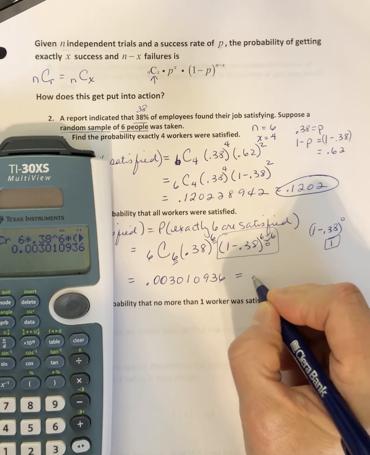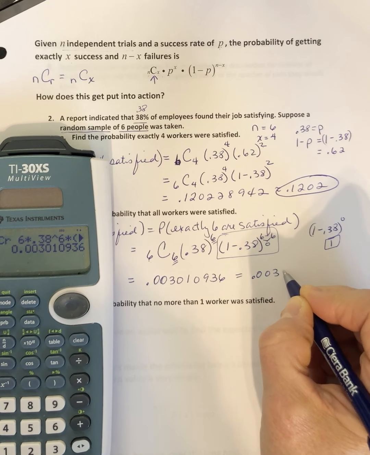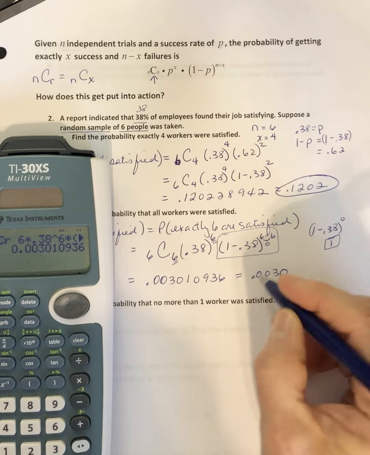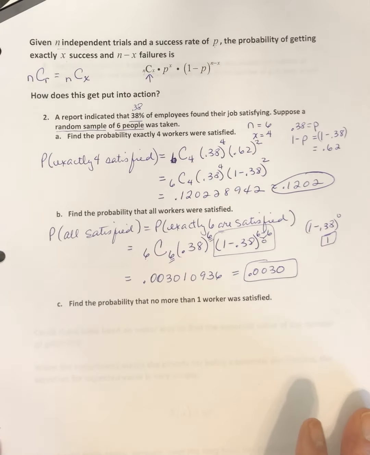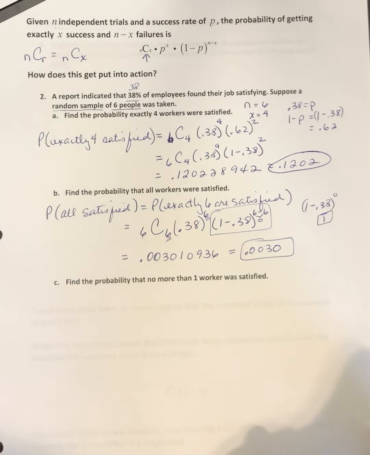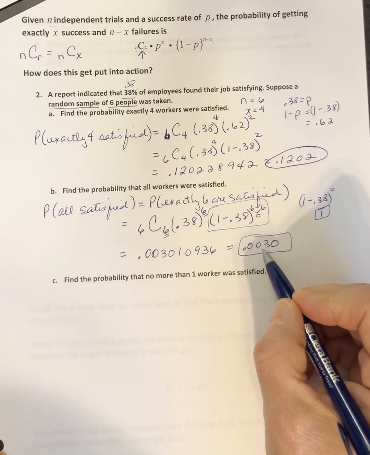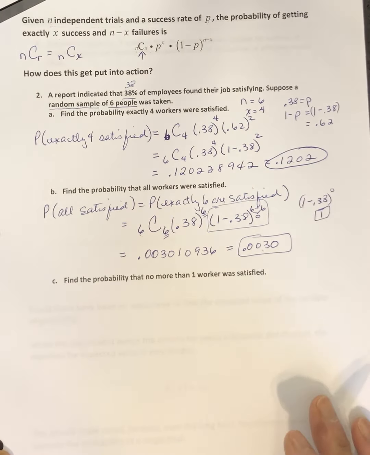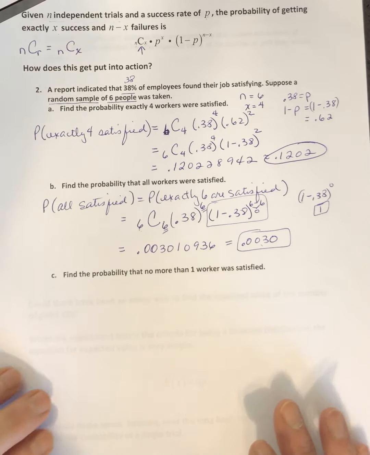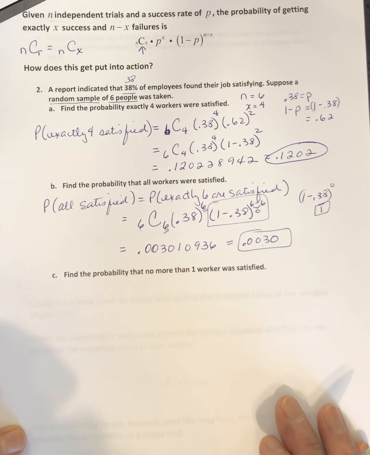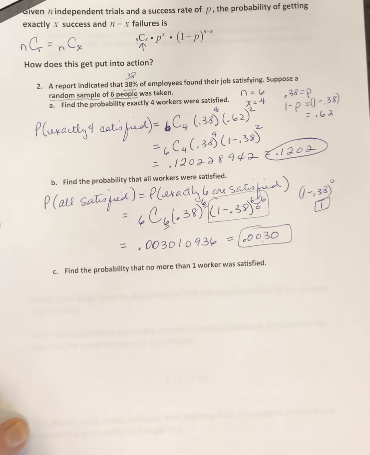So that's about 0.0030 if we're going to round to 4 places. Okay? So that's how many of the 6 sampled, there's about a 0.3% chance that they're all satisfied. So let's do this last one, and then I'll stop this video, and then we'll move to the next examples.